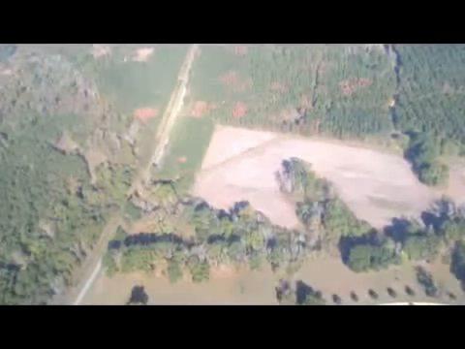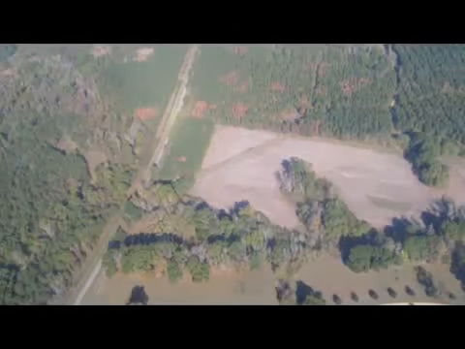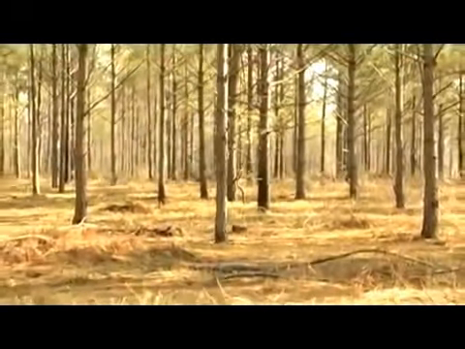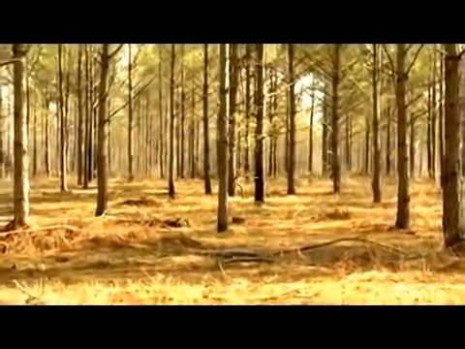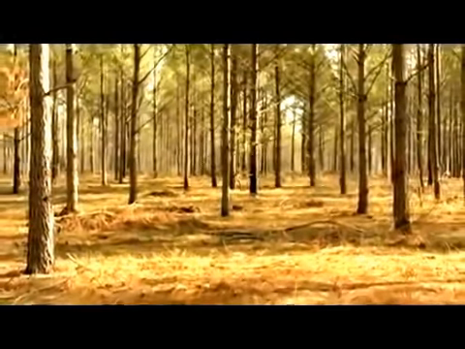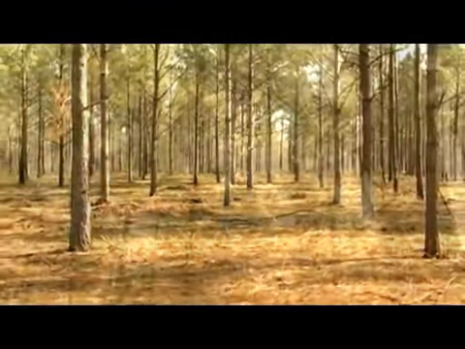Ips engraver beetle. The Ips engraver beetle can be as destructive as the southern pine beetle if environmental conditions are favorable for attack. Ips, unlike the southern pine beetle, will only attack a pine tree that is declining or extremely stressed from some type of abiotic condition, such as extended root damage or prolonged drought.